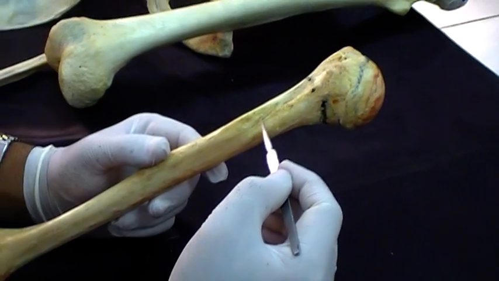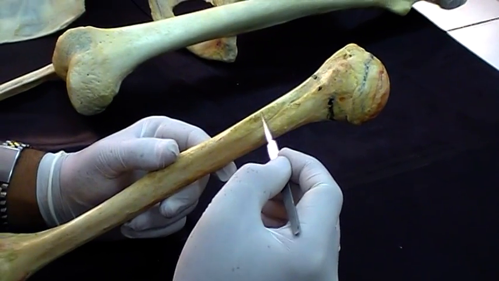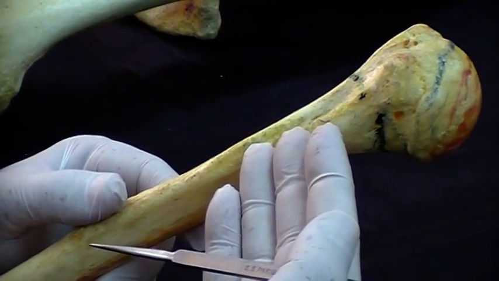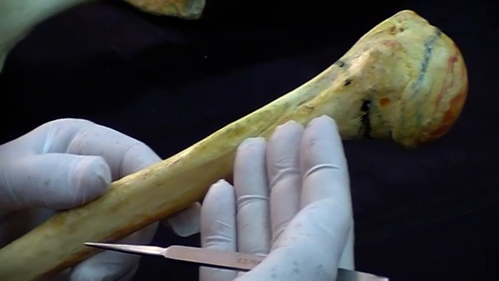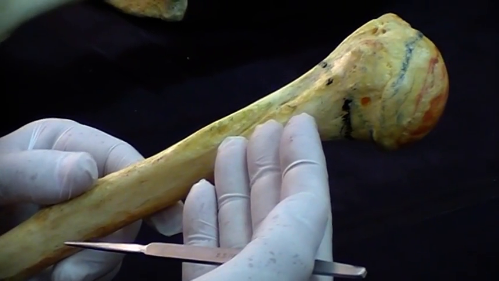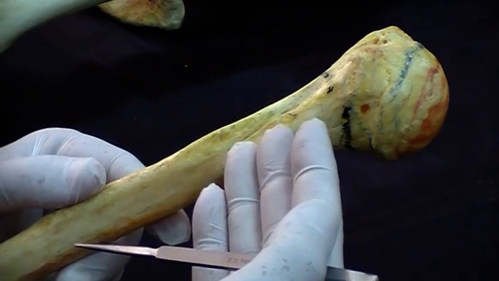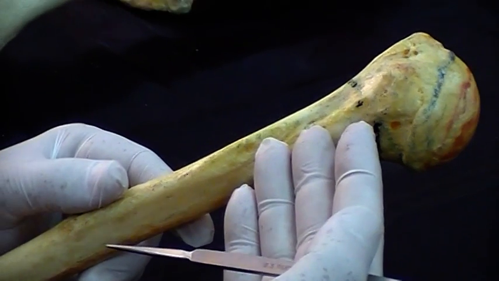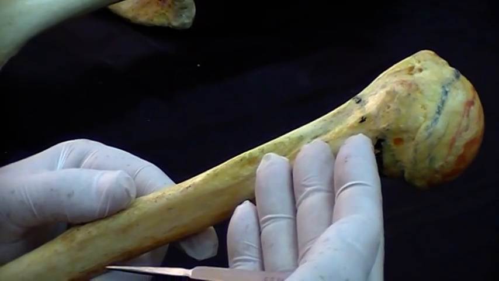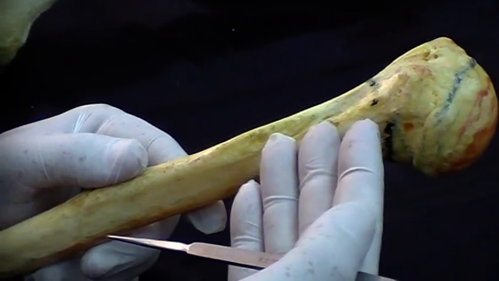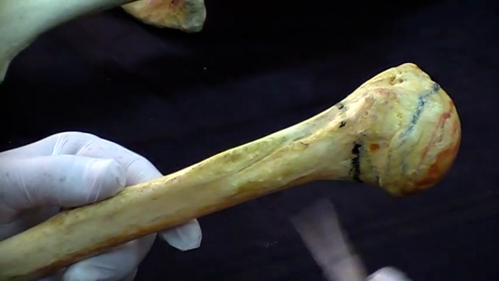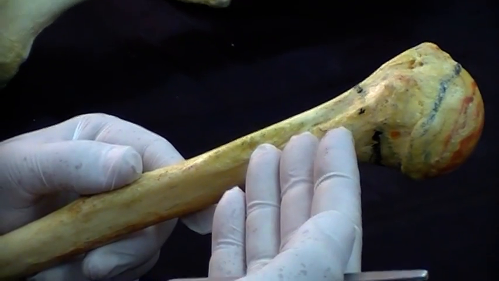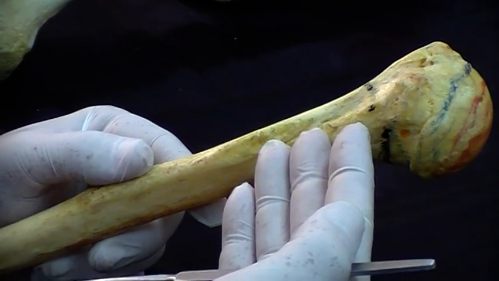It has a medial lip, it has a lateral lip, and it has a floor. And the medial lip is the attachment of the teres major muscle. At its lower border, the axillary artery ends and the brachial artery begins.